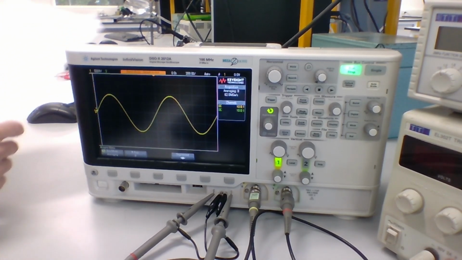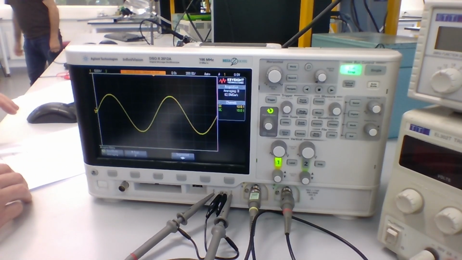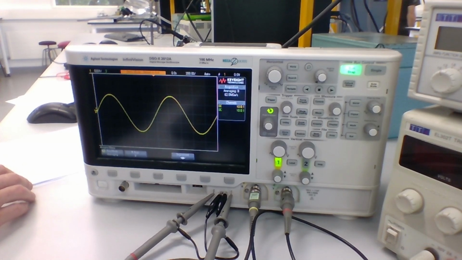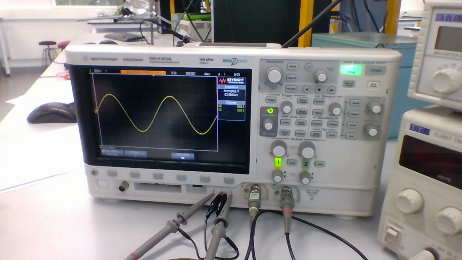The last thing in this lab that we need to do is take some measurements again of the period, frequency, and peak-to-peak voltage of the waveform, using the same approach we used in the very first oscilloscope lab. So using observation on the screen, using the cursors, or using the measurement menu I showed you as well.